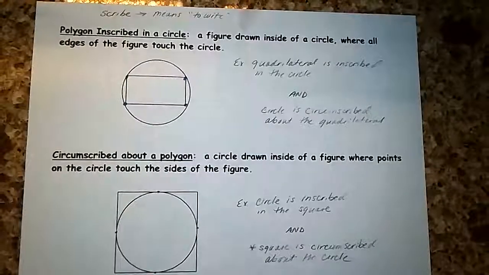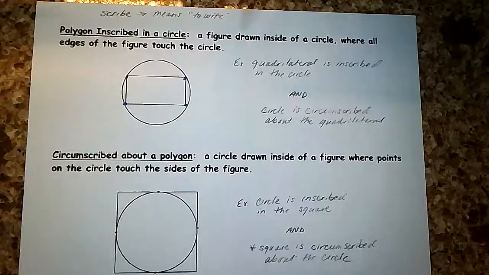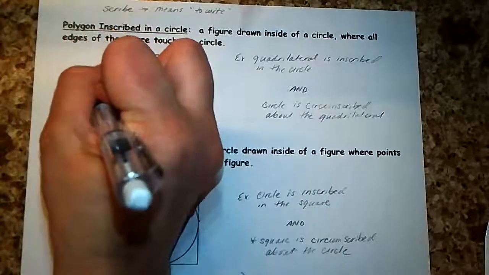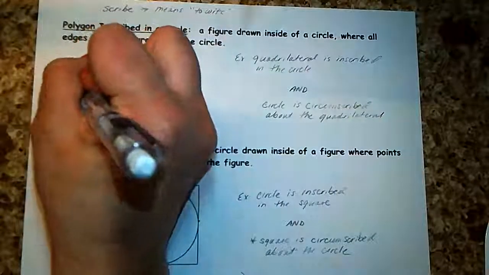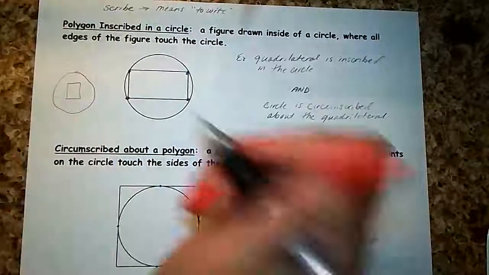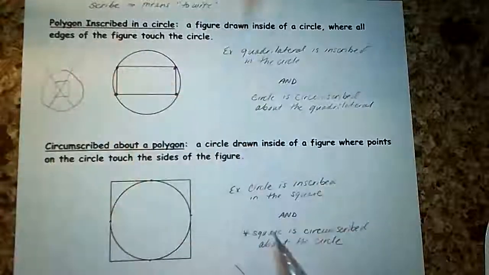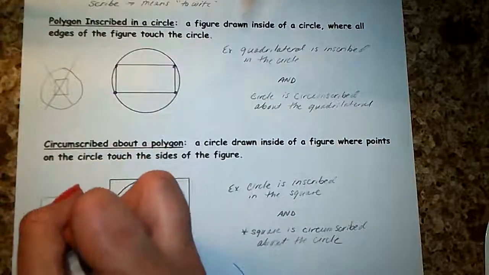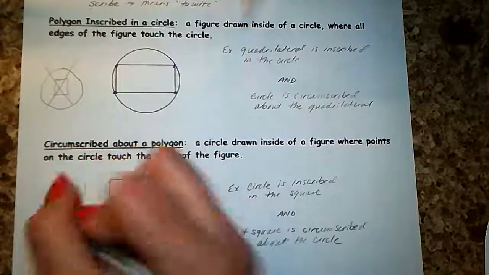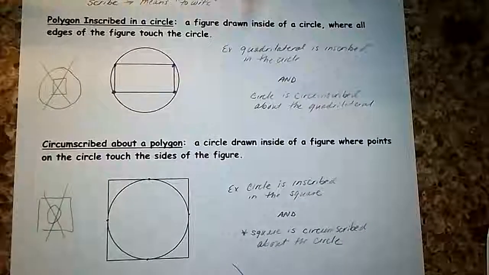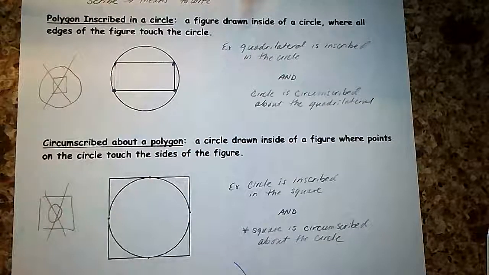All right, so if there's any part of this lesson you missed, just go back and rewatch. One other quick thing I just want to mention regarding these two concepts is you just have to be really careful. If I put my quadrilateral like this, that is not inscribed. That is wrong. It has to actually touch the edges. And likewise down here, if I put my circle just randomly in there, that would not be circumscribed. So just be very careful there to make sure all of your edges touch.